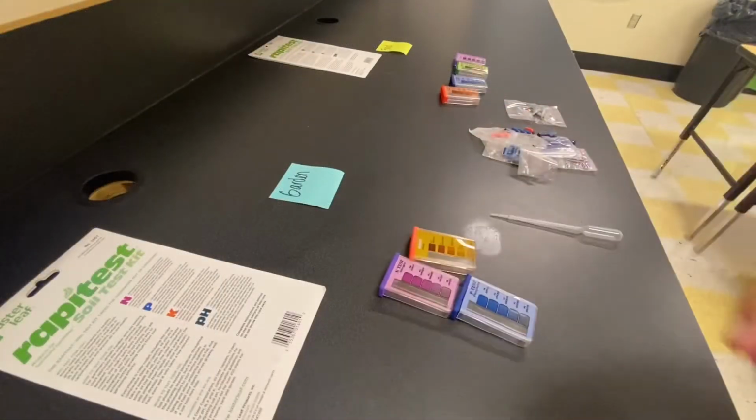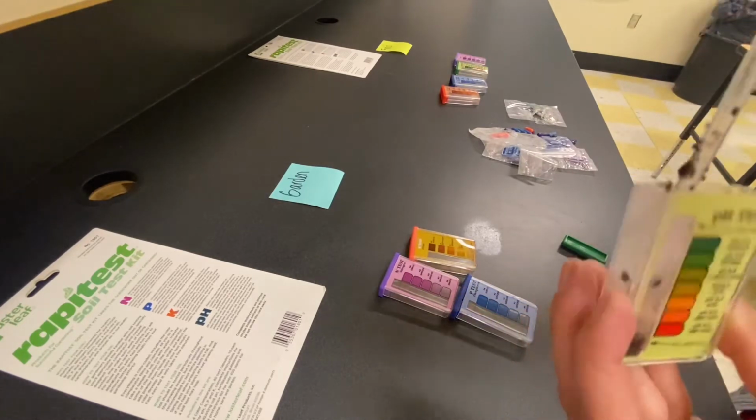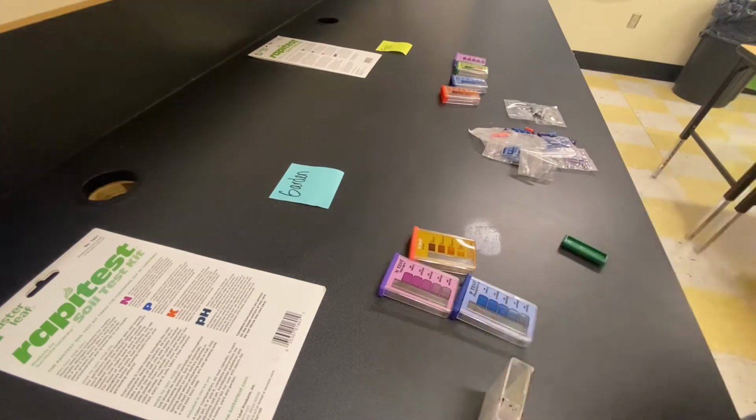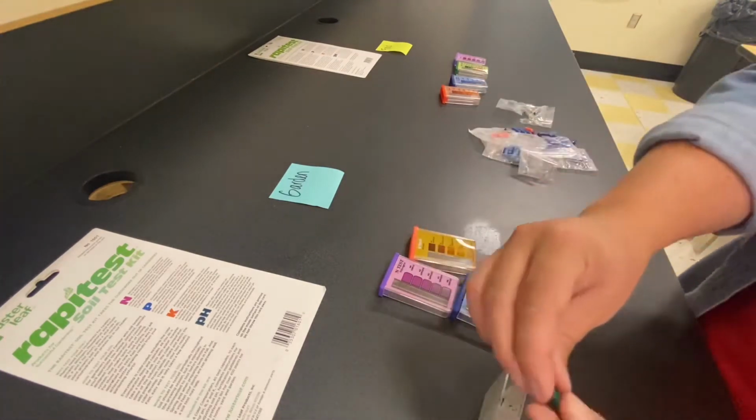You're gonna watch me set up all 4 of these tests for both soil samples. And I'm using a pipette to pull soil from our jar mixtures that we just suspended in water. So I am pulling a little bit from each of those jars before they settle for the next 24 hours.